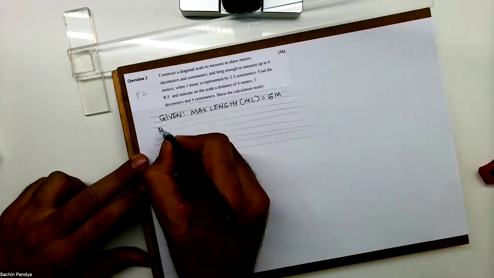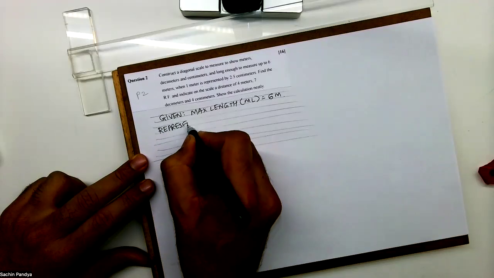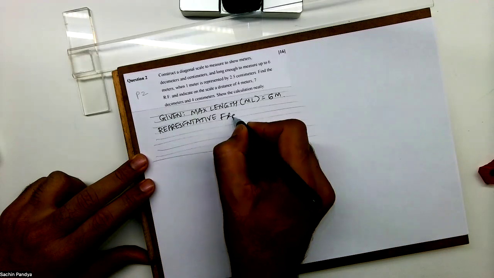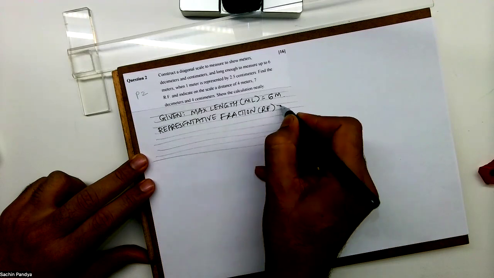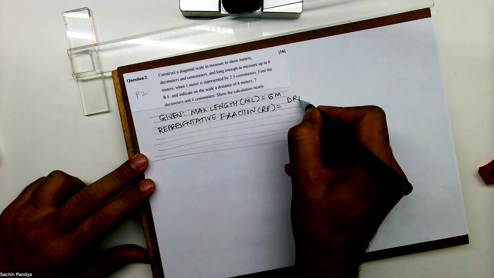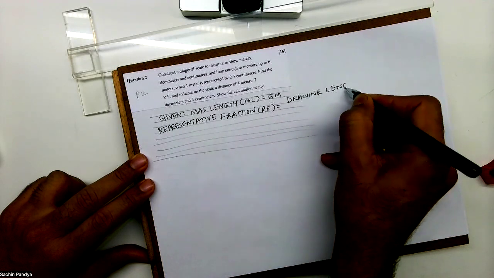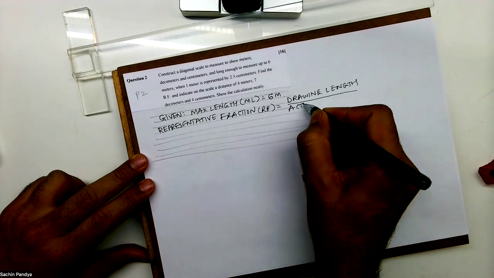So we know the formula for RF, representative fraction. That is R.F. is equal to drawing length upon actual length.